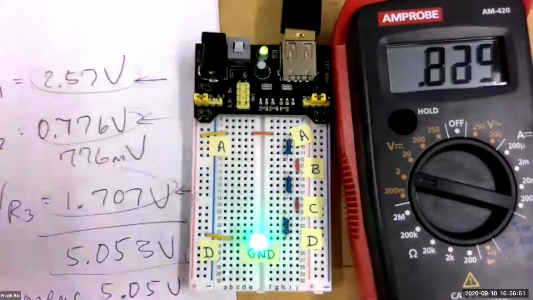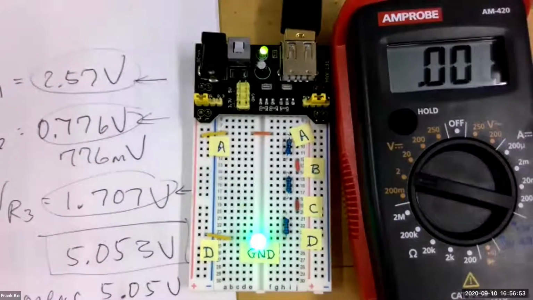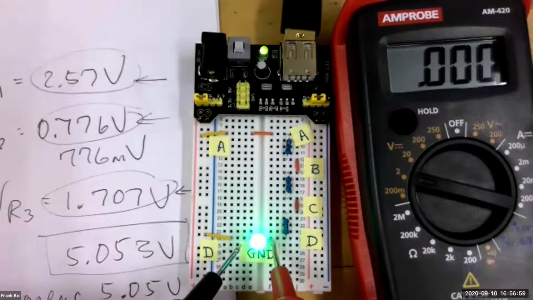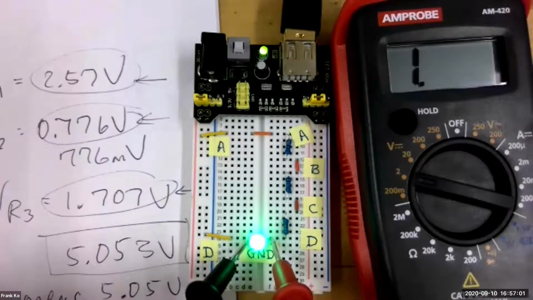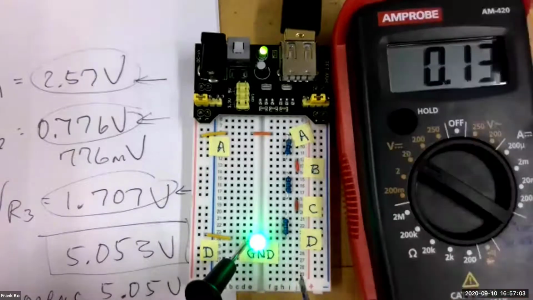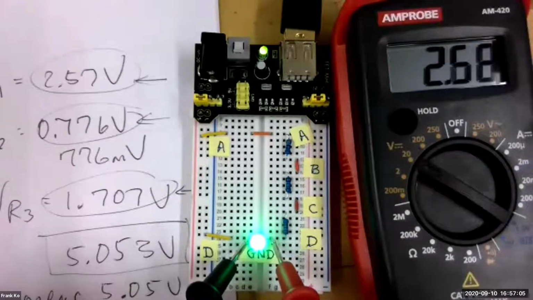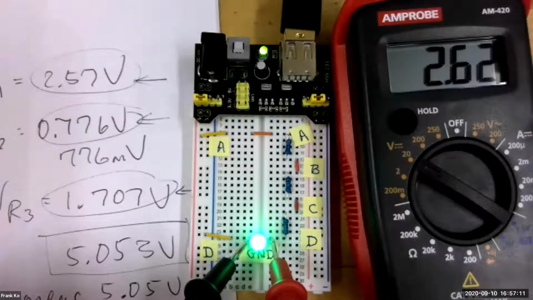And the reason why it's so much less is because this guy is dropping voltage. Let's see how much this one actually drops. I said it'll drop between 1.3 to 1.6 something. This one is actually dropping more than that. The green LED is really sucking up a lot of voltage. 2.62 volts for this green LED.